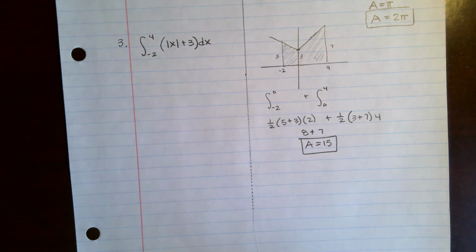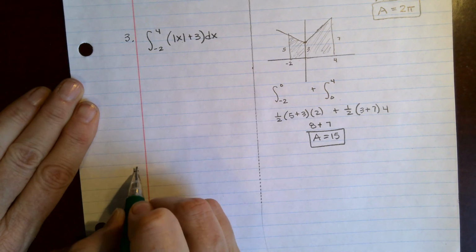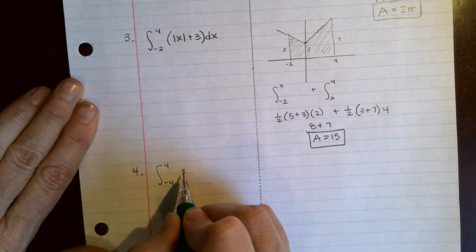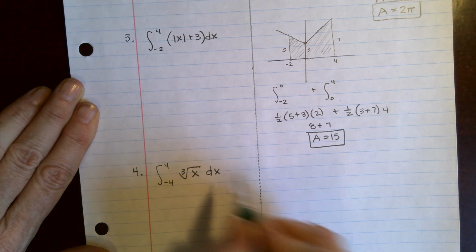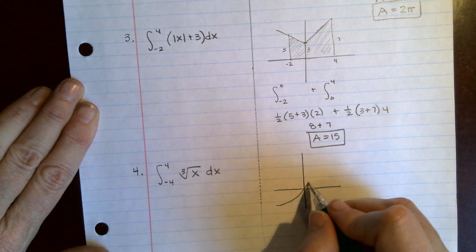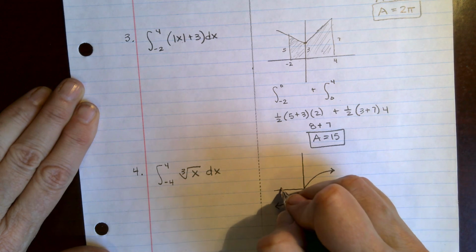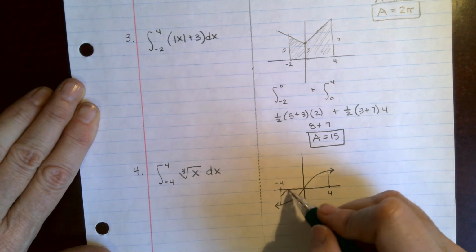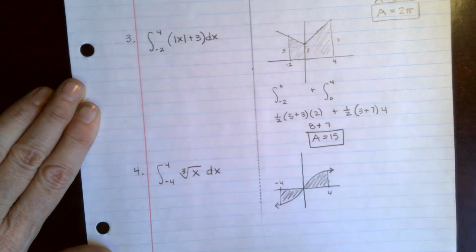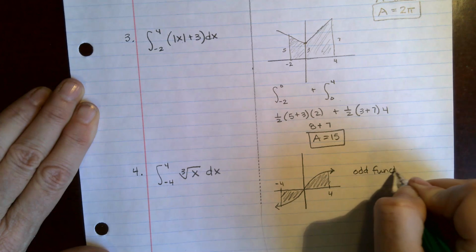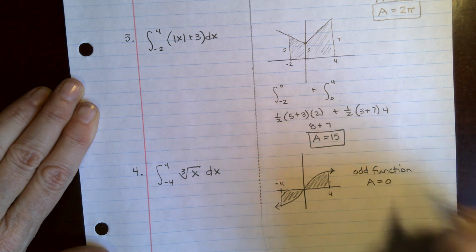The area on this one would be 15. I think I'm going to run out of time, so let me just really quickly show you. Again, this is just so that you have a little bit of experience seeing something like this. I'm going really quick here. This is a cube root function, and I know what it looks like. It's going from -4 to 4, and I know it's symmetric to the origin, and those would cancel each other out. Because it's an odd function, I know that the area is 0.